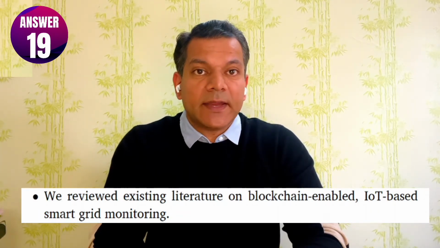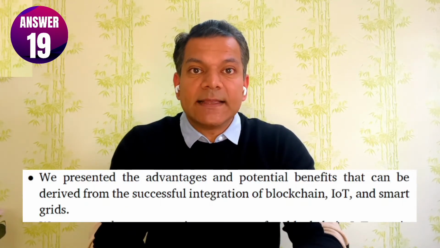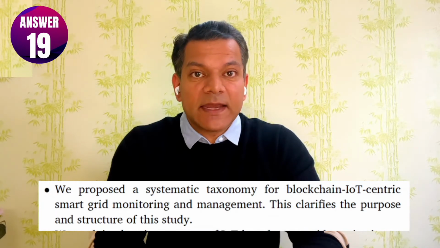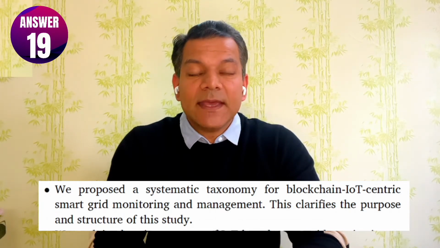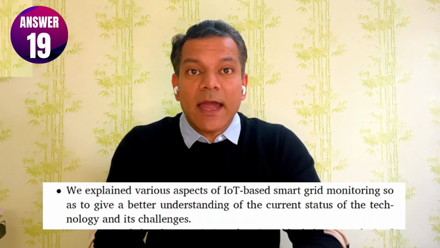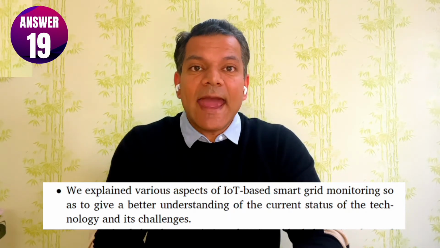The second contribution is, we reviewed existing literature on blockchain-enabled IoT-based smart grid monitoring. The third contribution is we presented the advantages and potential benefits that can be derived from the successful integration of blockchain, IoT, and smart grid. Fourth was we proposed the systematic taxonomy for blockchain IoT-centric smart grid monitoring and management. This clarifies the purpose and the structure of our study. Fifth contribution is we explained various aspects of IoT-based smart grid monitoring so as to give a better understanding of the current status of the technology and its challenges.